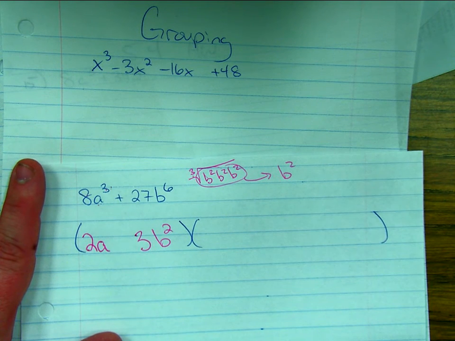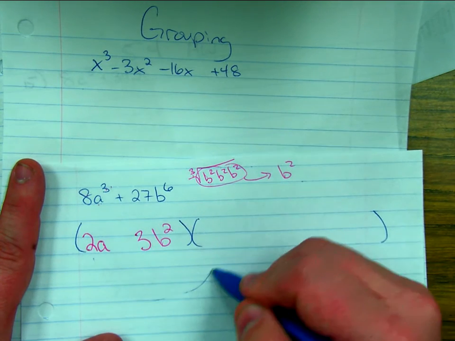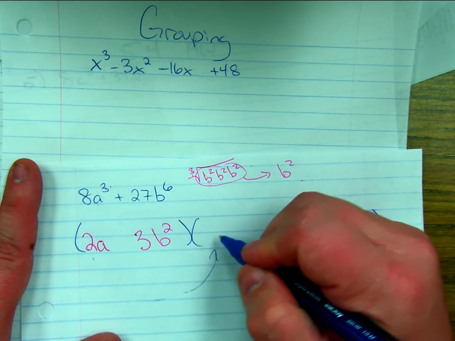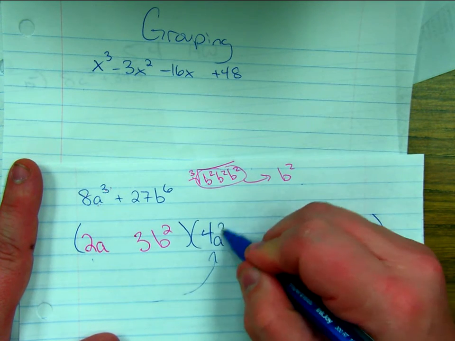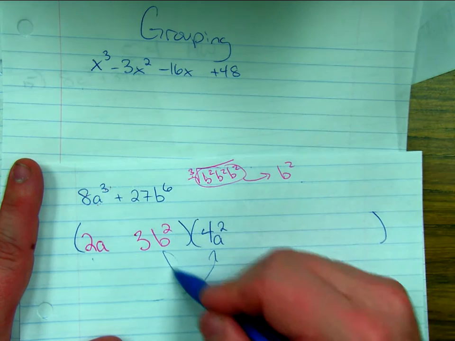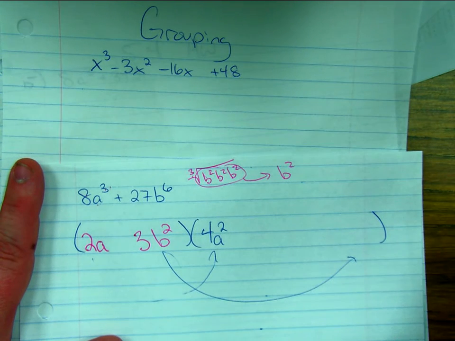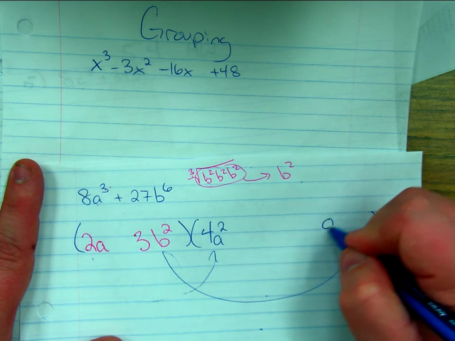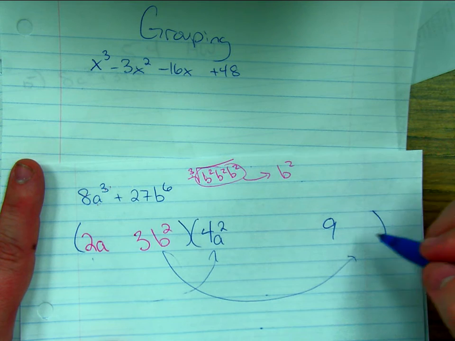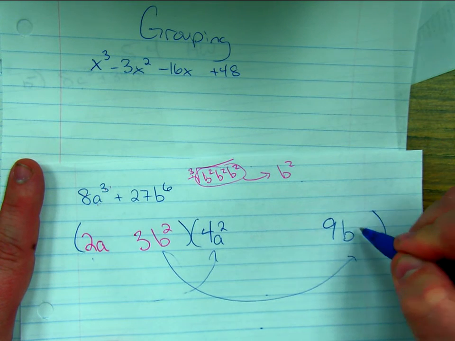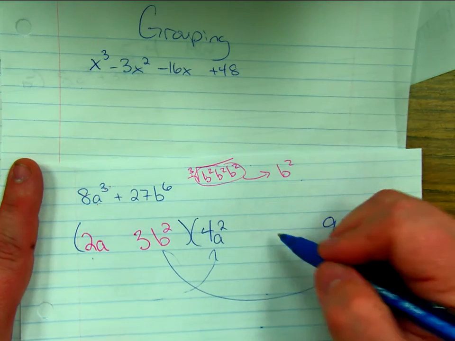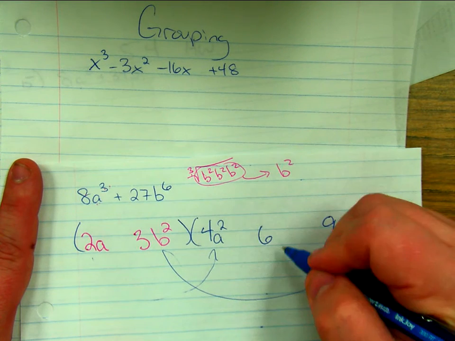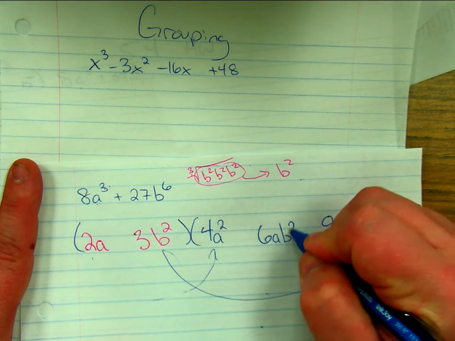Now we take this term and we square it and stick it here. What's 2 squared? 4. What's a squared? A squared. Good. We take this one, square it, and stick it at the end. 3 squared? 9. B squared squared? B to the 4th. And then the middle term, you just multiply them together. What's 2 times 3? 6. And then you get the AB squared.